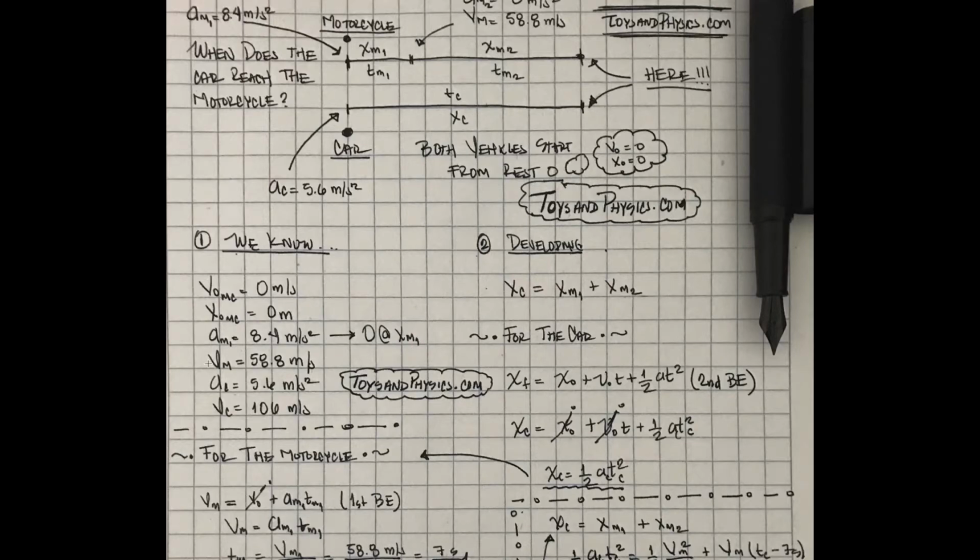So that's something important that I wanted to mention because it's a difference from what we already had. Okay, now we have the velocity for the motorcycle, which is 58.8 meters per second. We know the car's acceleration, which is 5.6 meters per second squared, and also that at some point in time it will develop its maximum speed, which is 106 meters per second. Okay, so those are the initial conditions. Maybe not the initial conditions, that's not the proper way to say it, but that's the data we're given to solve this problem, right?